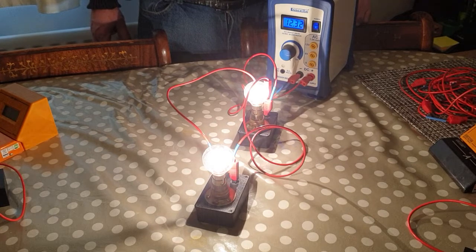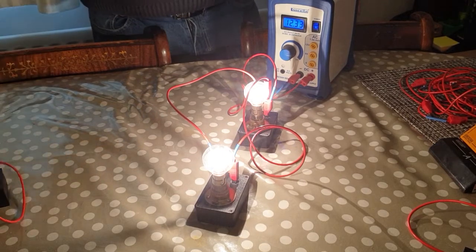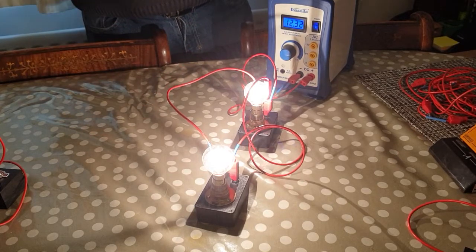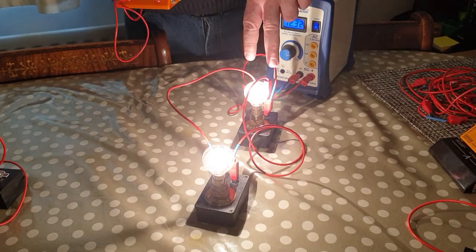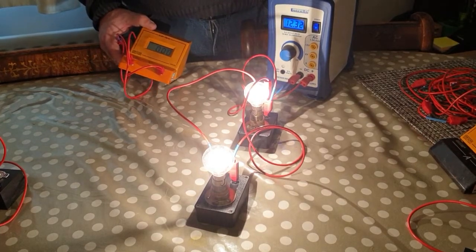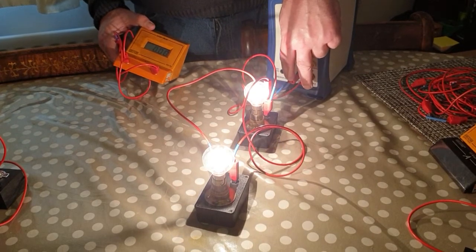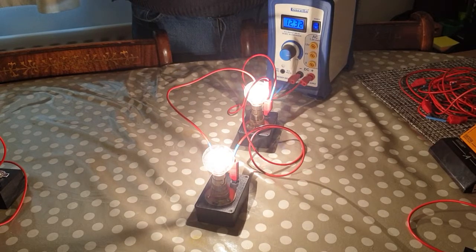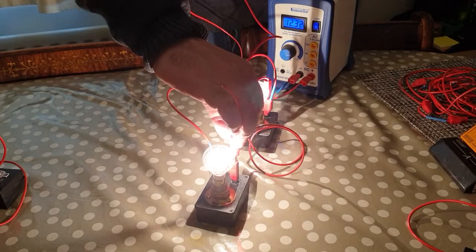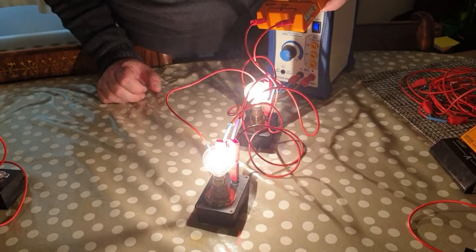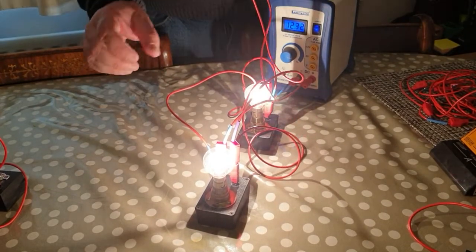Measuring the current and the potential difference in a parallel circuit. Well, first of all, I need a voltmeter again. If I measure the potential difference across here and the potential difference across here, it will be the same in theory as the potential difference across the power supply or across the battery if you were using a battery. Now I'll just prove this. Now hopefully the bulb will stay on and not go off. So here we've got 11.5 volts.